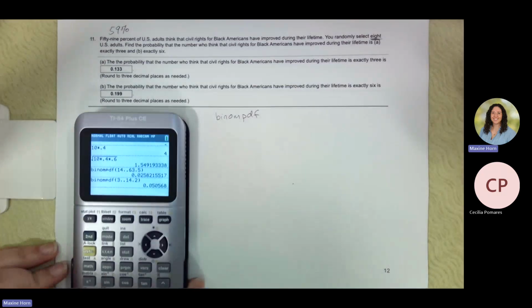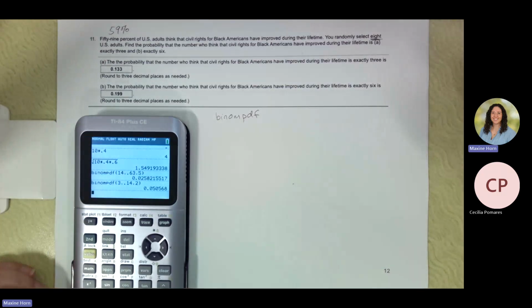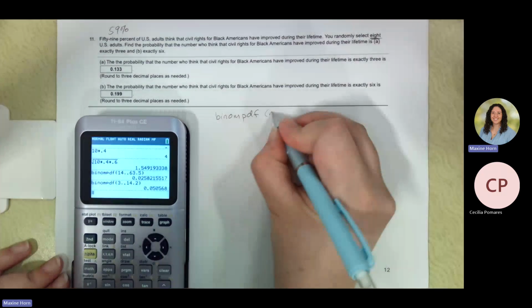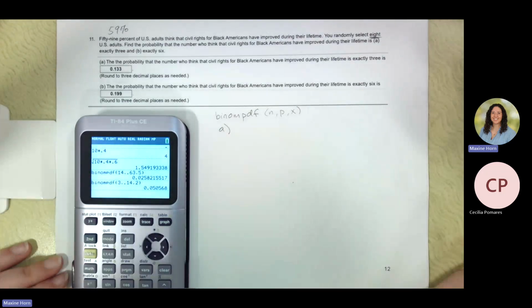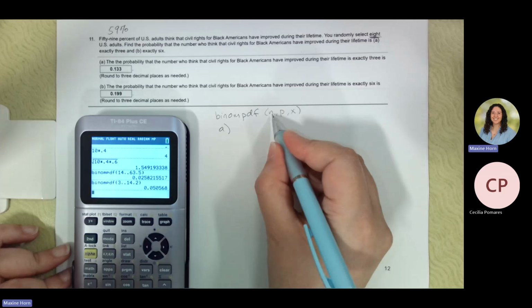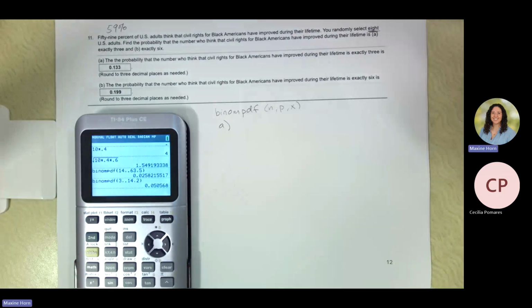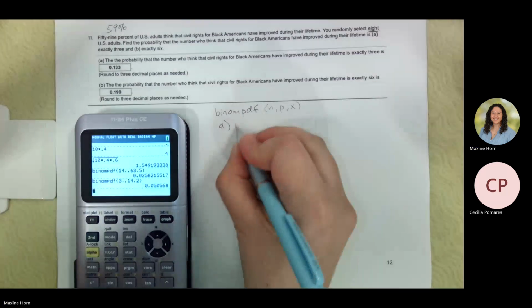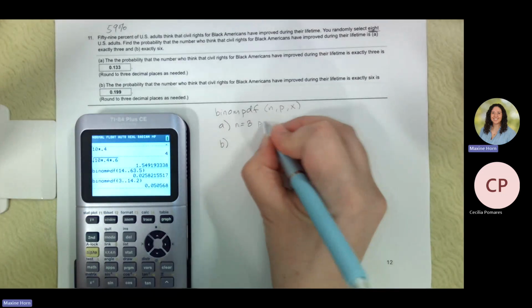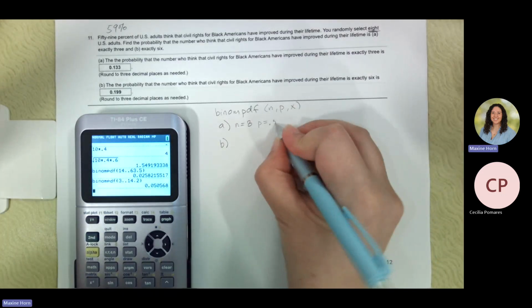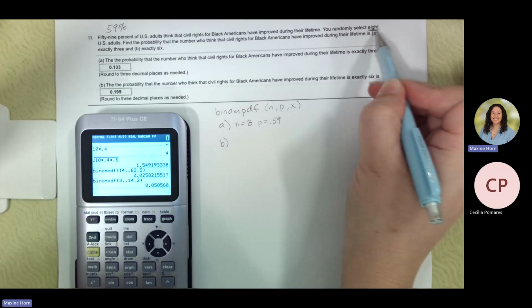So again, we pull our calculator out here. Let's go ahead and label the n, the p, and the x that we're using for each of these. So our n is 8, our p is 0.59, right? Because we had 8 people, and then they're telling us 59%.